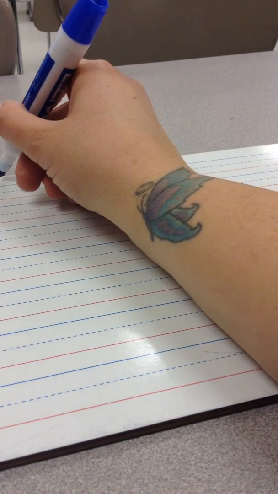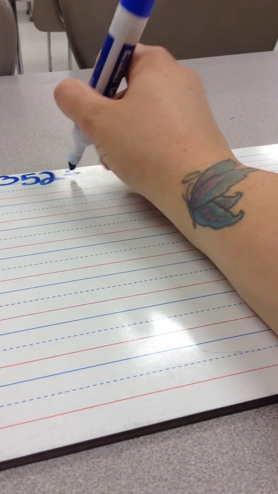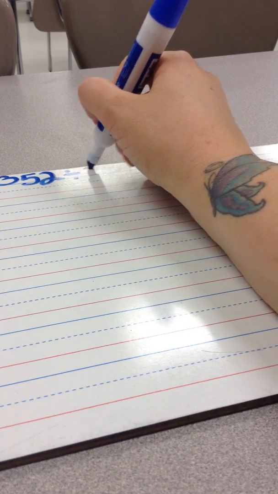So the first equation we will do is the one that is first on the homework, which is 352 divided by 3. Okay, the first step that I would do with this is I need to draw my area model. When I draw the area model, we'll have 3 sections because we have a 3-digit number.